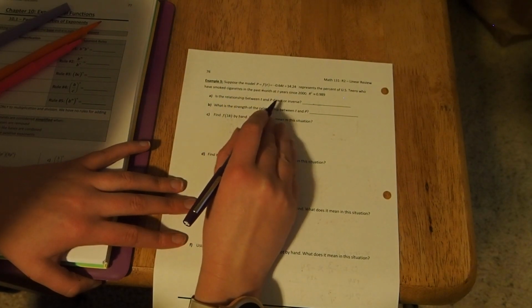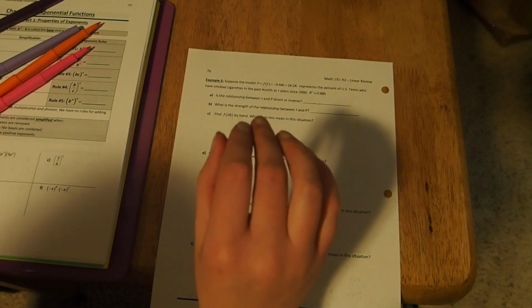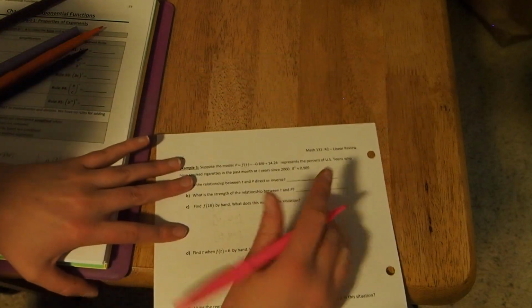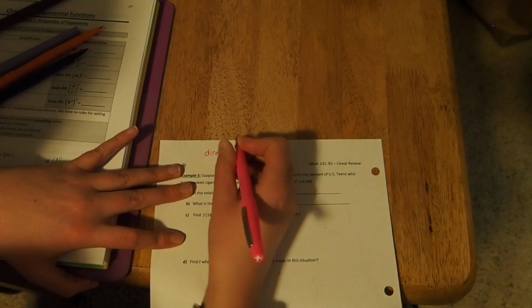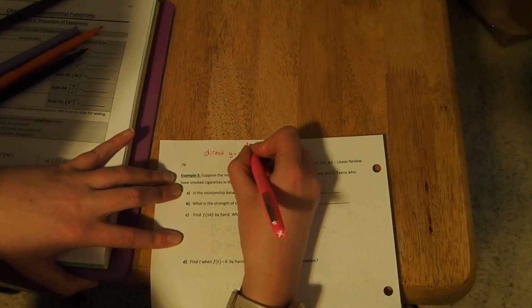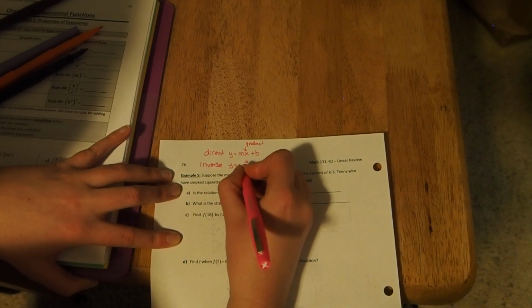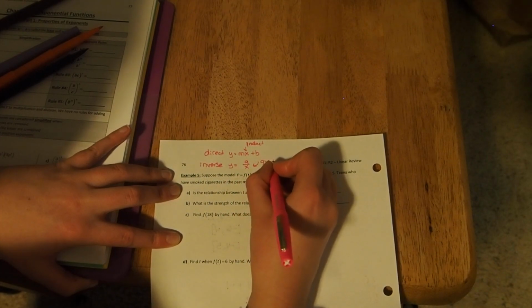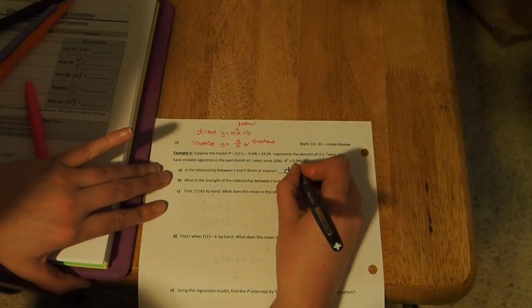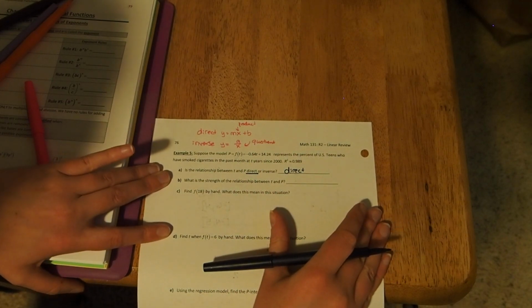Is the relationship direct or inverse? Okay. This is a linear relationship. Linear relationships are direct. Inverse relationships have the variable in the denominator. So a direct relationship would be something like y equals mx plus b. It's a product. And an inverse relationship would be something like y equals a divided by x. So that would be a quotient. Okay, so this one is direct, because it's a product, right? It's a linear equation. Linear equations are direct models.